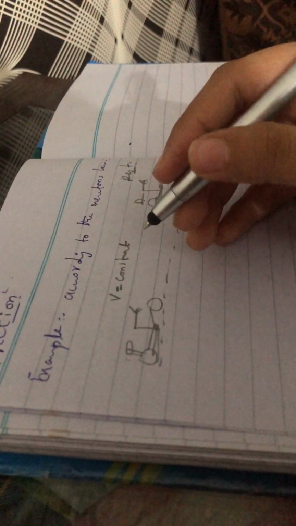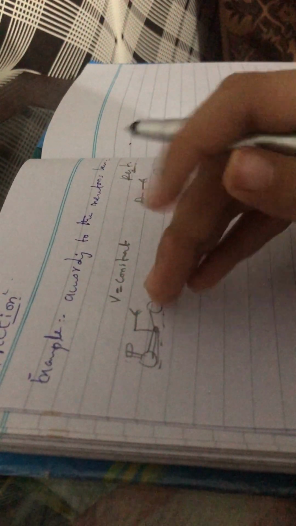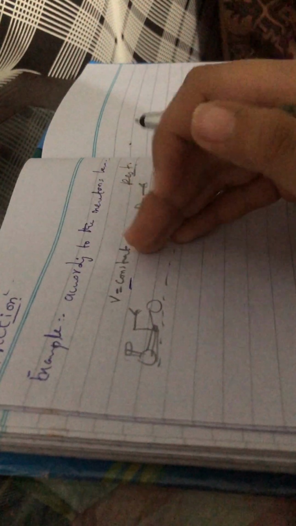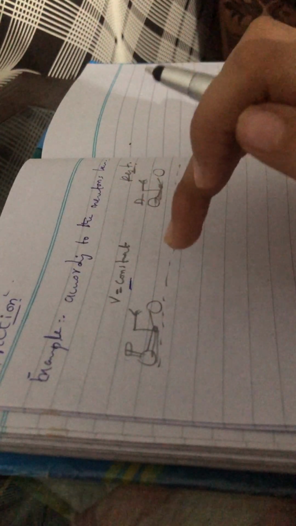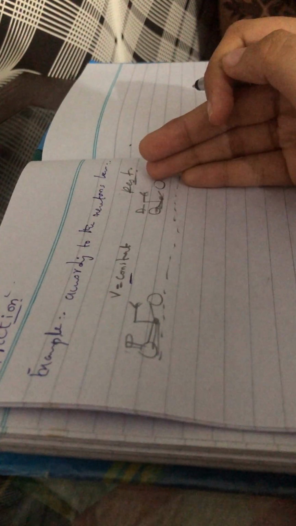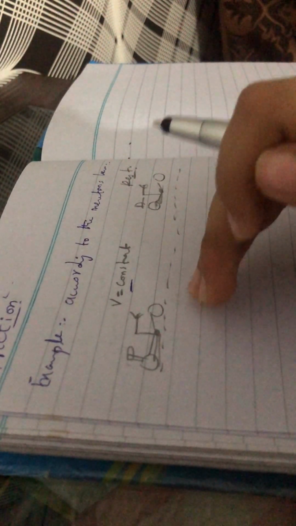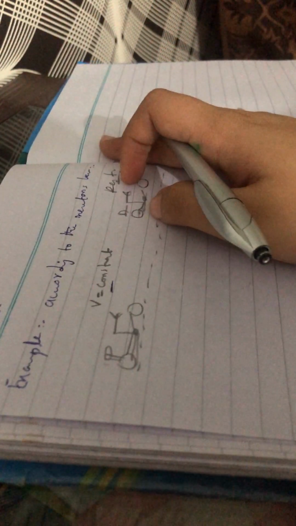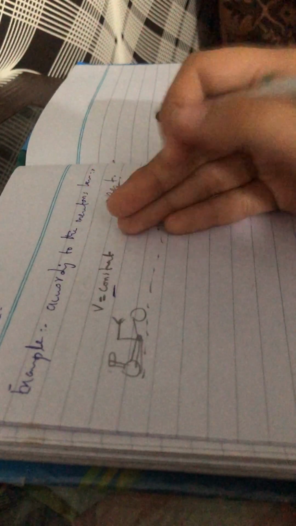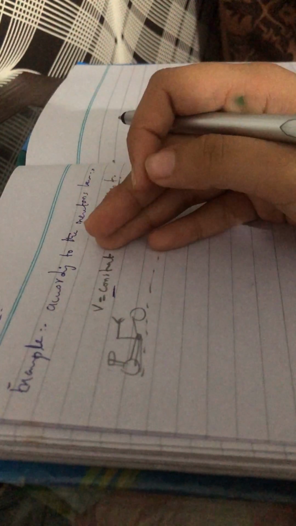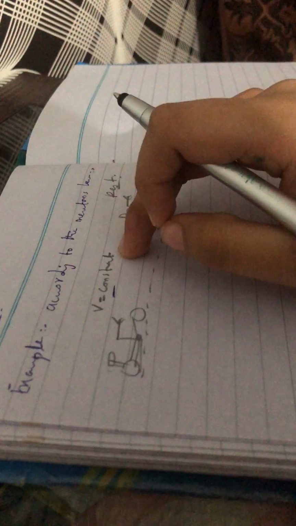But according to Newton's law, as we have discussed before, if a body is moving with a constant velocity, then some external force must be applied to change its position into rest. As we all know, in the first law of motion, we discussed that a body cannot change its state until some external force is applied on it.